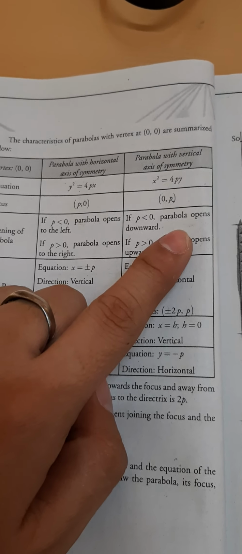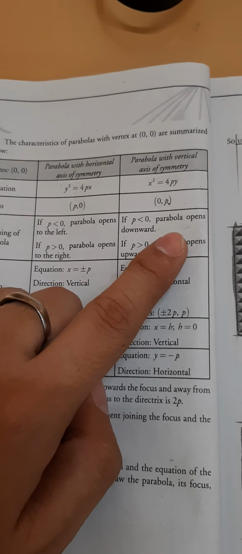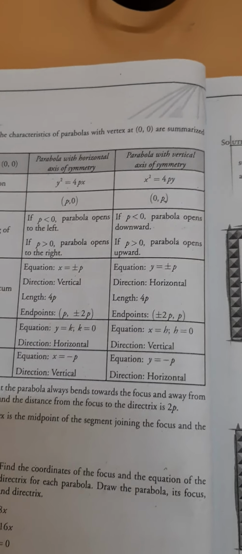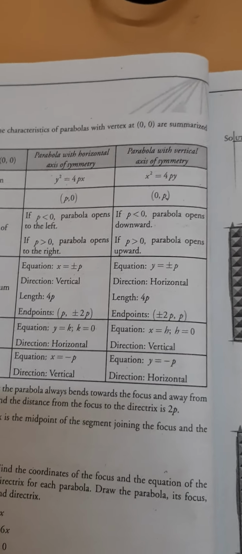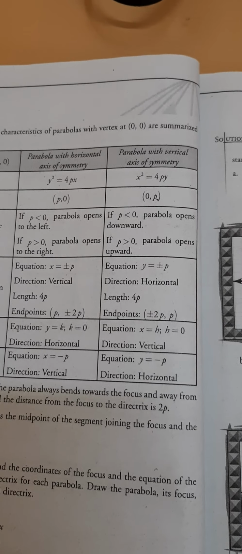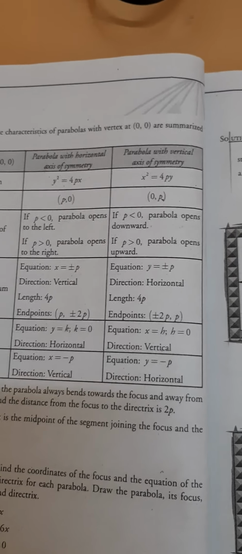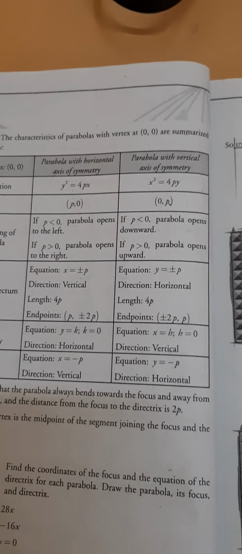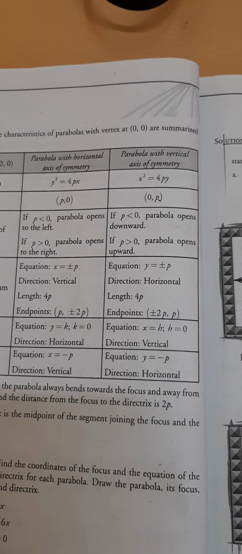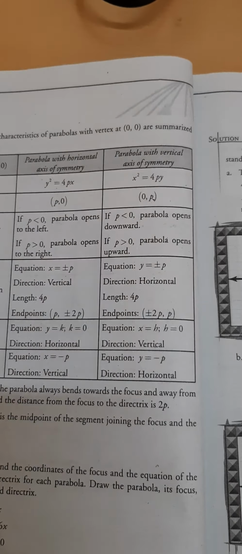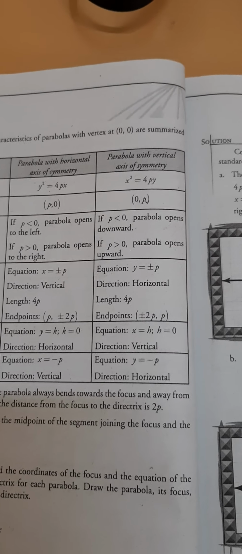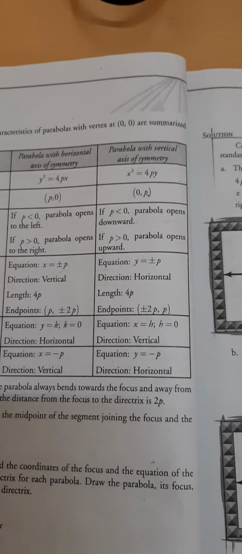As you can see or noticed in our Cartesian coordinate system, if the value of your p is always lesser than 0, it follows that the opening is in the negative side of the x or y axis. And if it is greater than 0, the opening is on the positive side of the y or x axis.